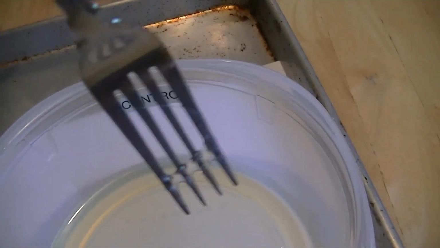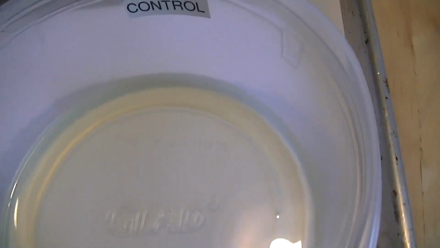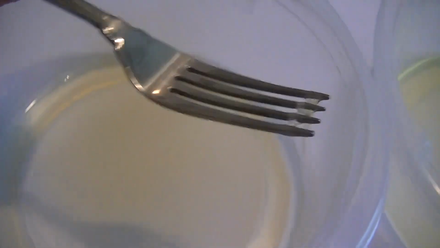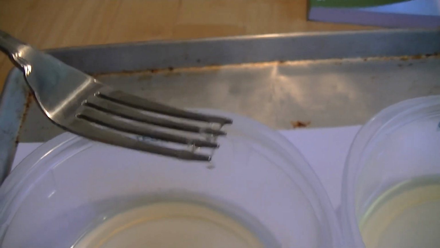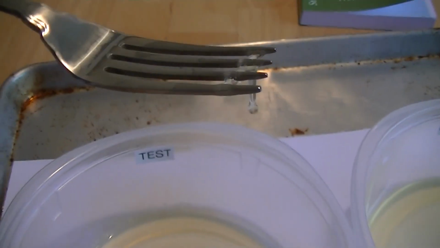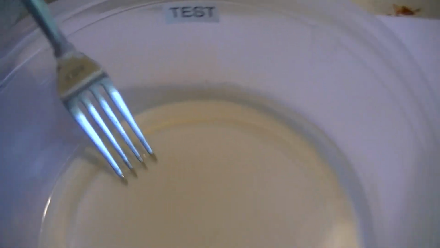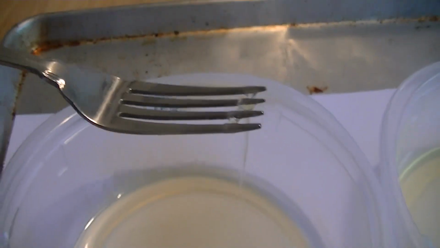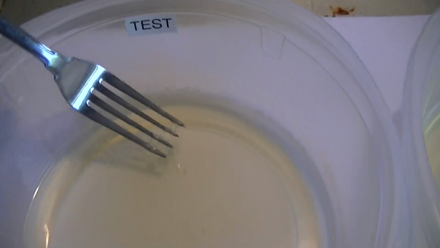It's completely different. It's much, much thinner. So let's have one last look at this. Yep, getting big drips on this one. This is a thicker solution, much more stringy solution after an hour of radio frequency exposure.